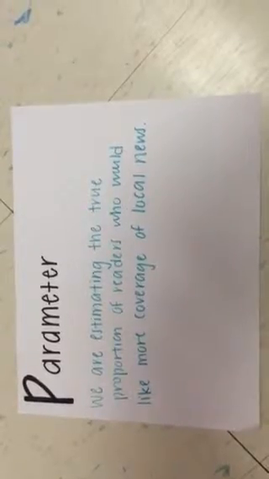P stands for parameter. Let's write our parameter in the correct context. We are estimating the true proportion of readers who would like more coverage of local news.